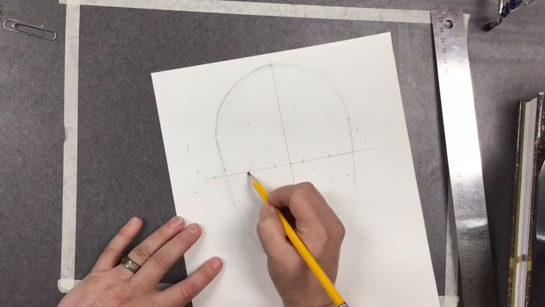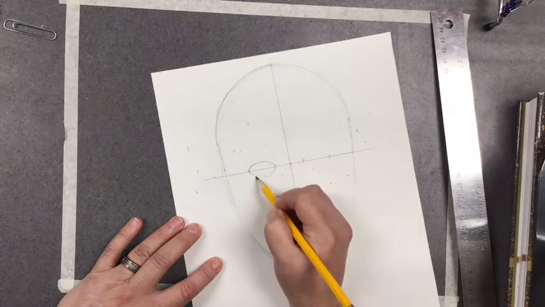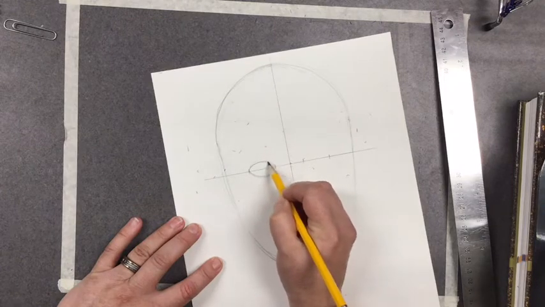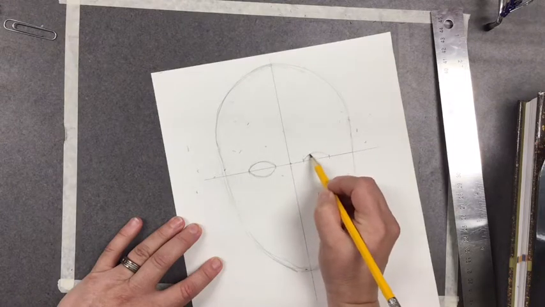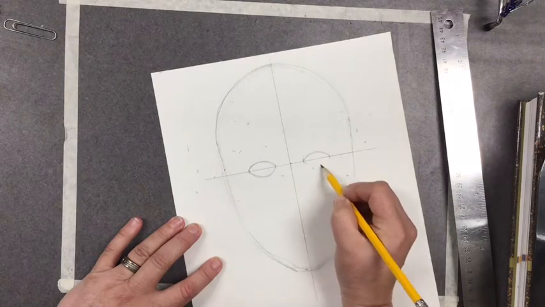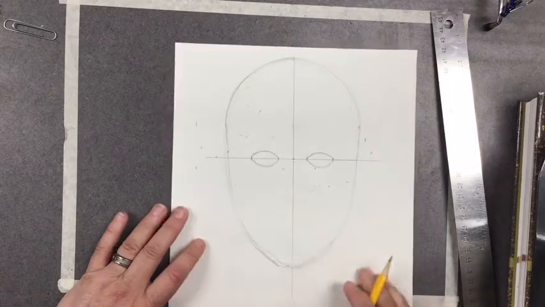Now, this tutorial is not going to go over how to draw eyes. This tutorial is mainly focused on placing things and making things the right size. So for the eyes, I'm just going to put a simple kind of football shape in here so you can see where the eyes are going to go.